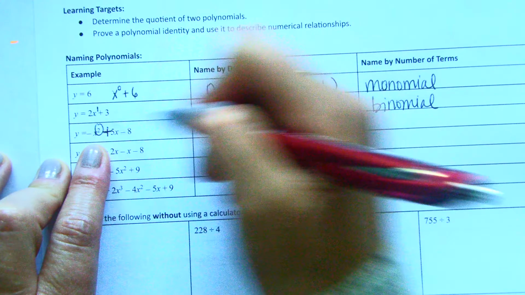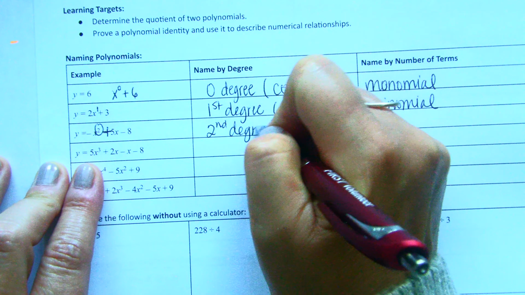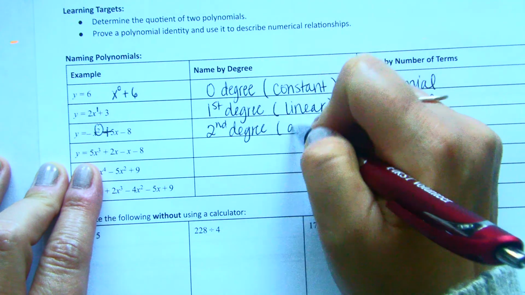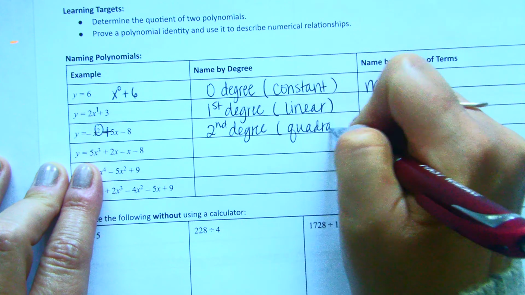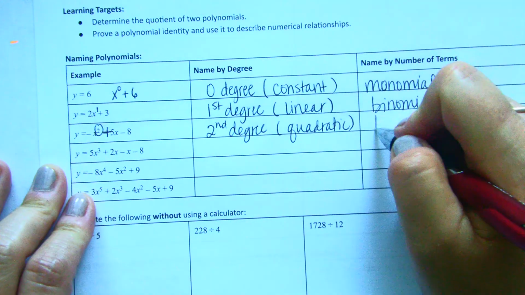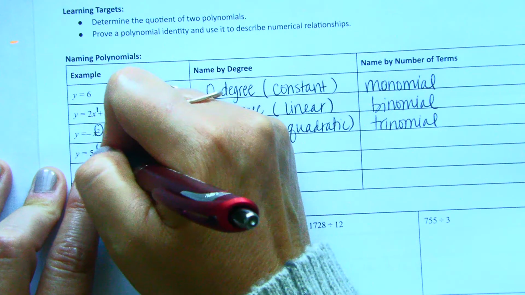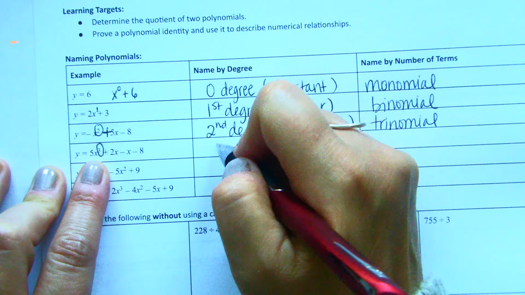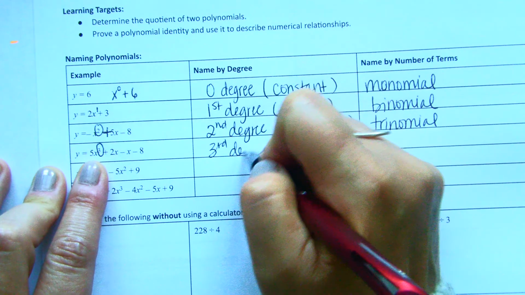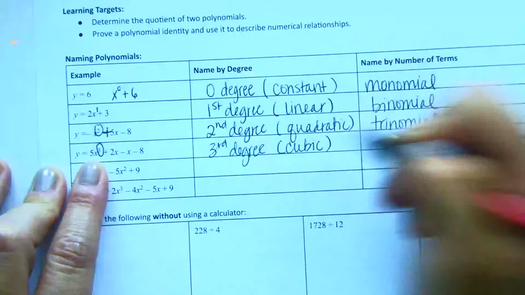This has degree 2. So this is second degree. And whenever we have degree 2, those are quadratic functions. And in this case, there's 3 terms. So we call that a trinomial. In this case, it has degree 3. So this is third degree. And whenever it's a third degree, we call it a cubic.